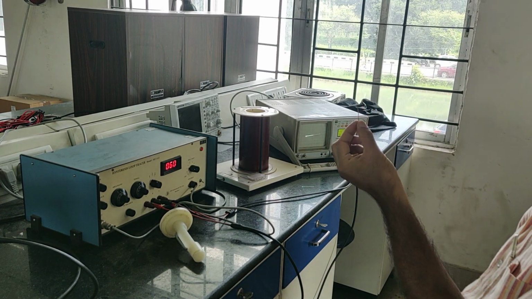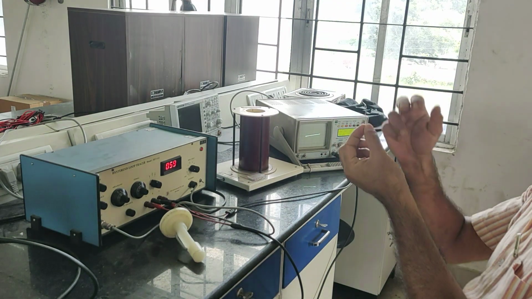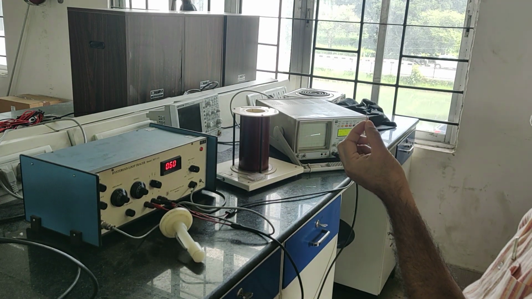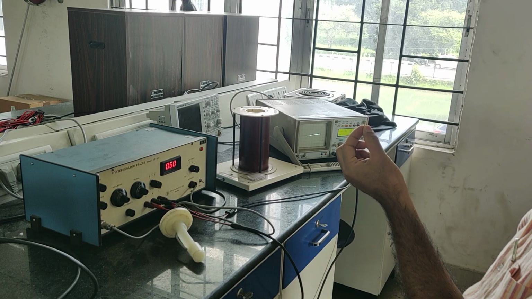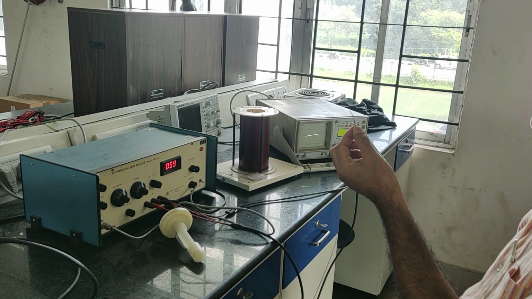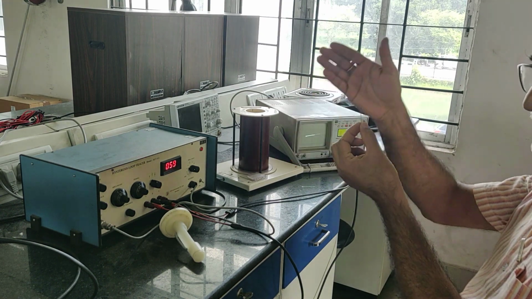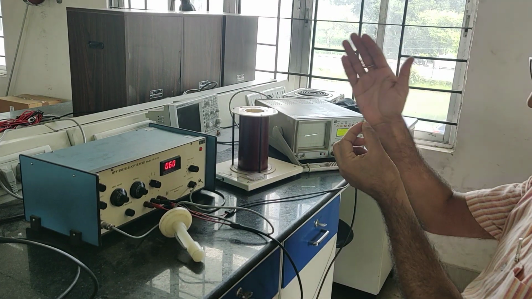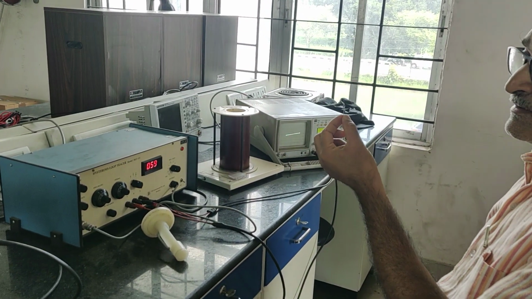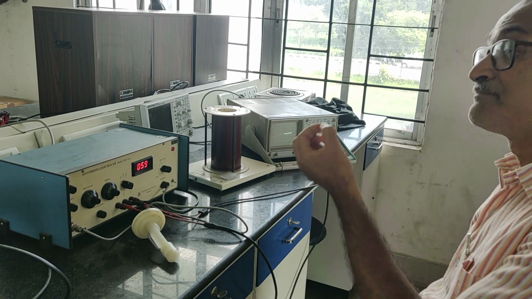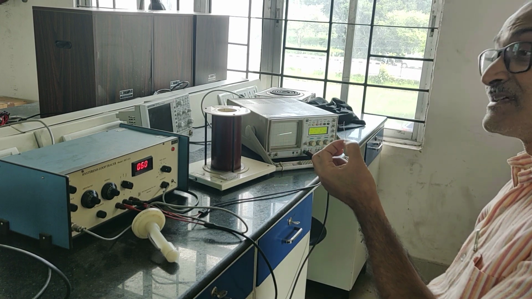How does it happen? This material is made up of molecules, and when the molecules are placed in a magnetic field, the molecules get aligned to the external magnetic field, and as per the alignment of the magnetic field, the polarity of this material when it gets magnetized is sustained.